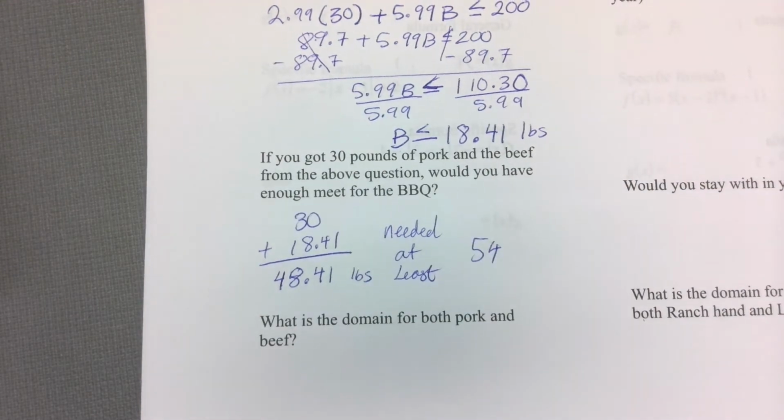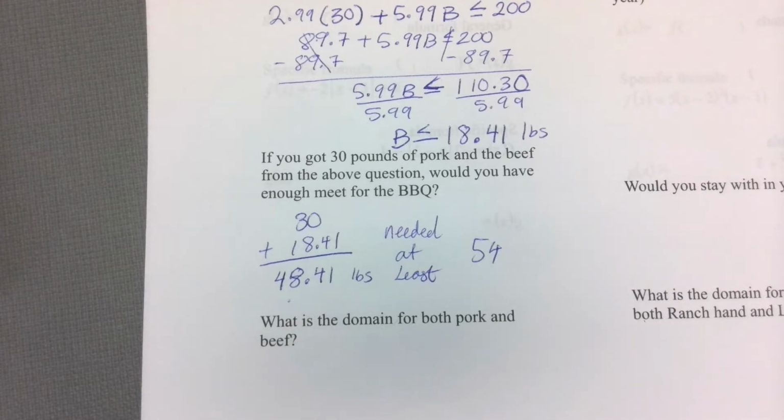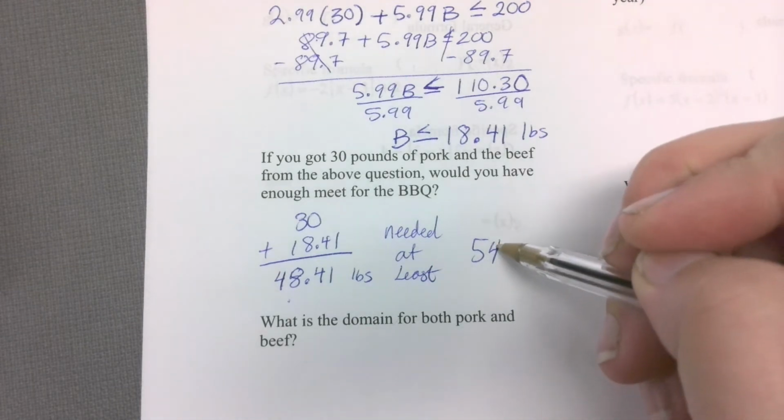We needed at least 54. So how many people don't get to eat, you guys? Well, let's just make this 48 and a half. So that's 5.5 pounds. So that's 11 people don't get meat. Do you want to be one of those 11? That's a fail right there, right?